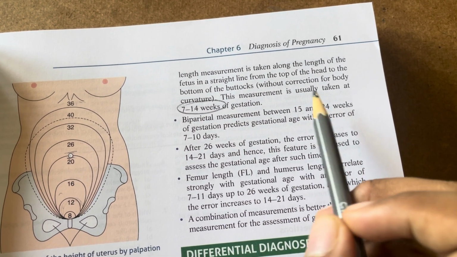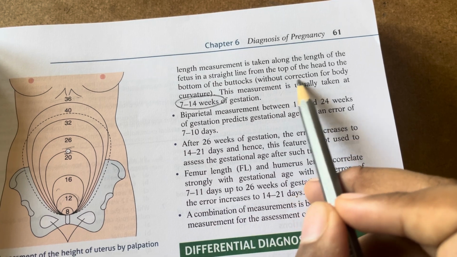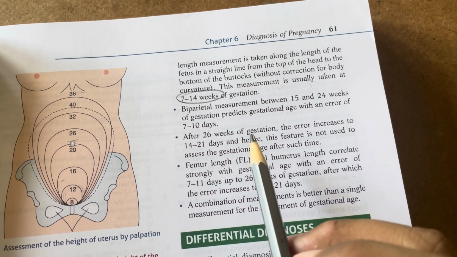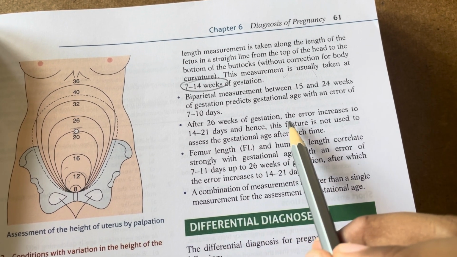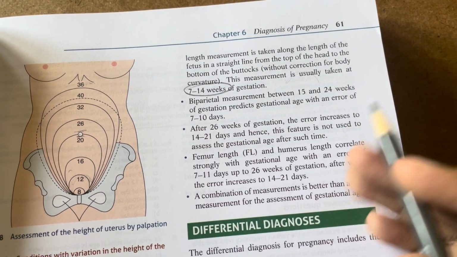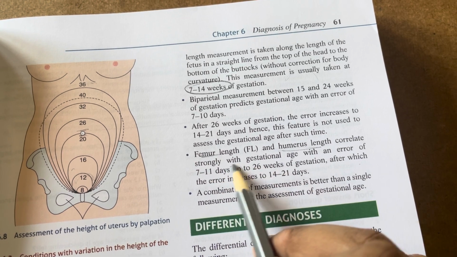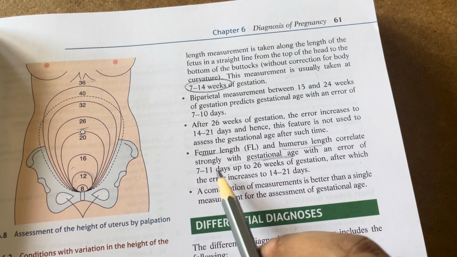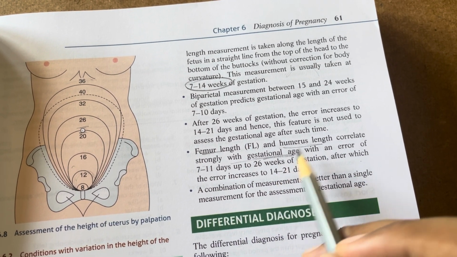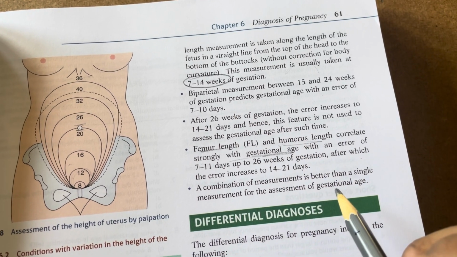At 14 to 24 weeks, or 15 to 24 weeks, you take the biparietal measurement. After 26 weeks of gestation the error increases, so you do not use it then. Femur length and humerus length correlate strongly with the gestational age. There is an error of up to 1 or 2 weeks. This correlates again till 26 weeks of gestation.